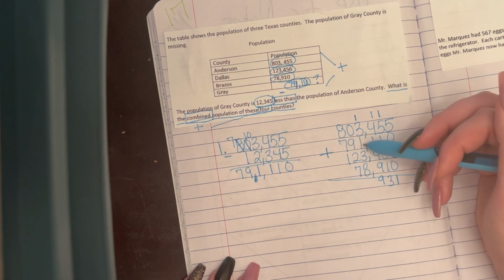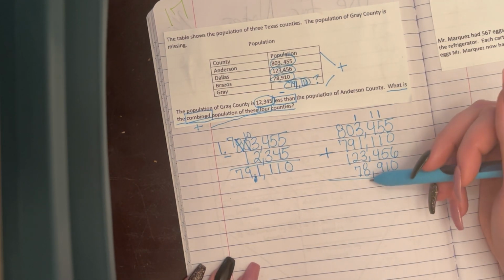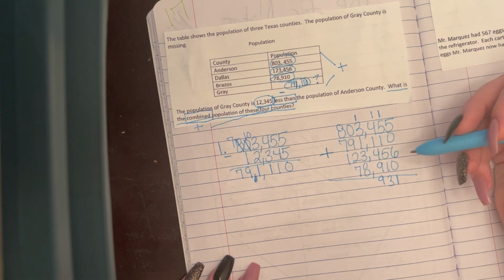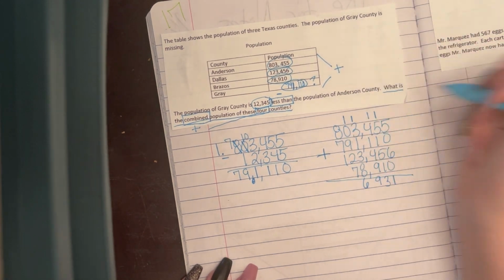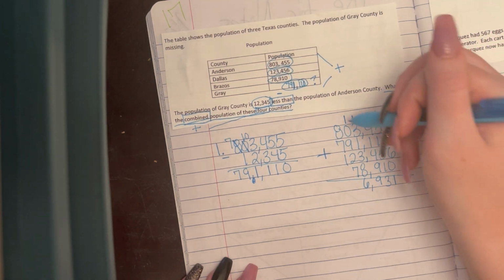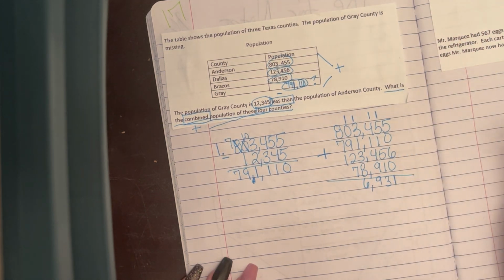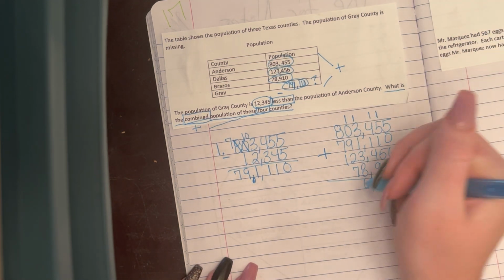This one too. I see 8 plus 1 plus 1. So 1 plus 1 is 2. 8 plus 2 is 10. Plus 3, 13. Plus 3, 16. 9 plus 1 again, 10. Plus 2, 12. Plus 7, 19.